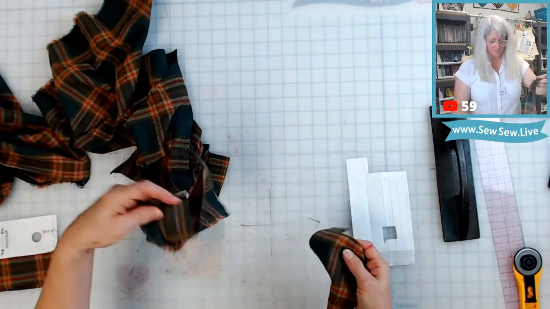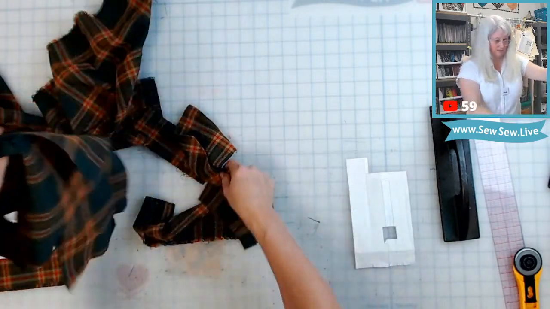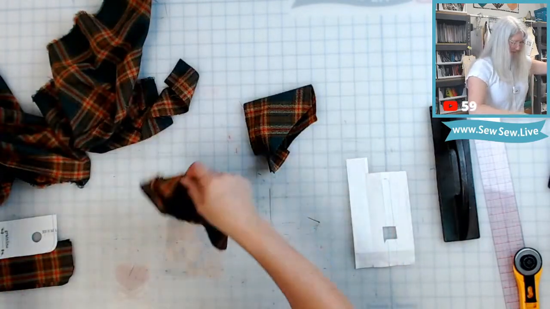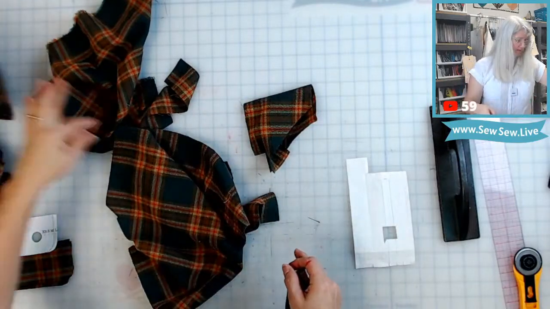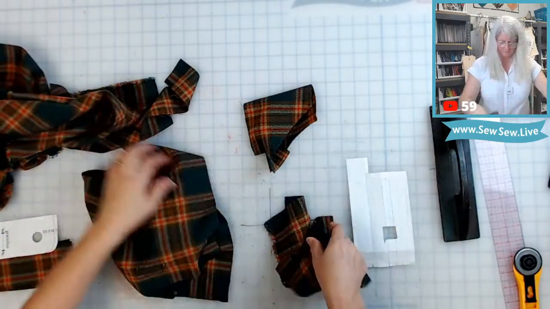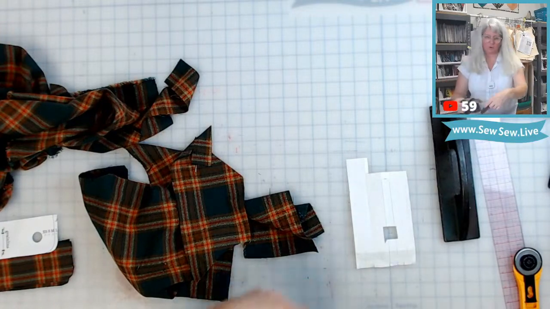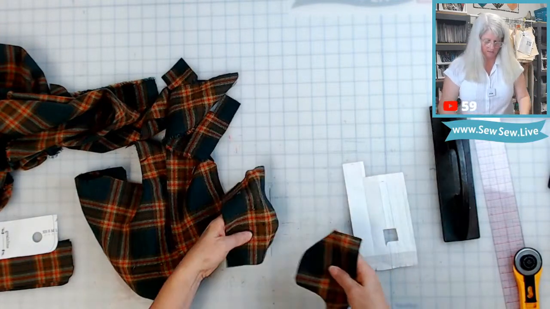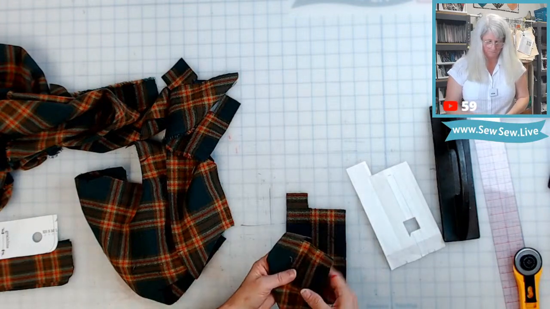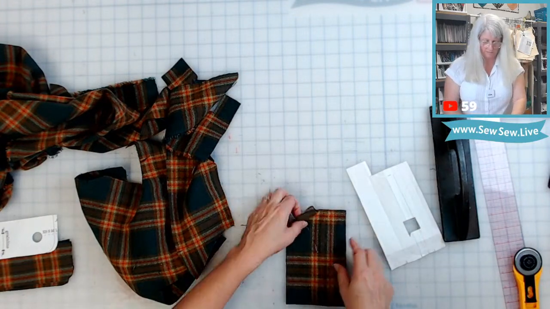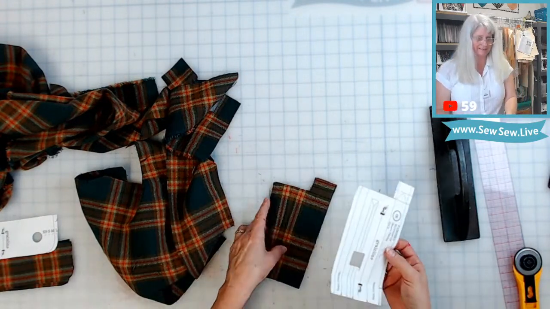Definitely. What did I just do with my other one? Did I just throw this in the scrap pile? Here it is. I just dropped it. It's okay. Everything's okay. But I definitely make mistakes.